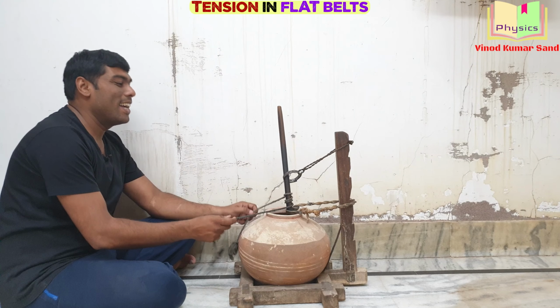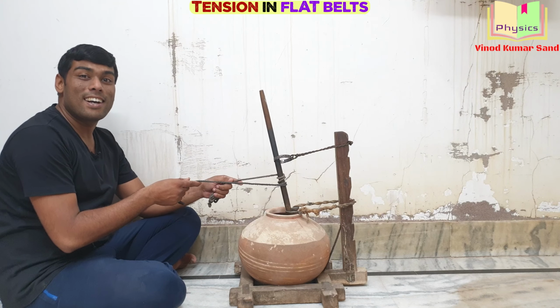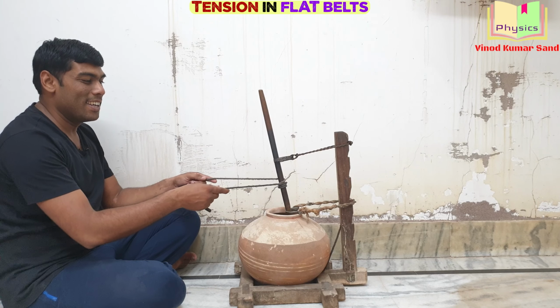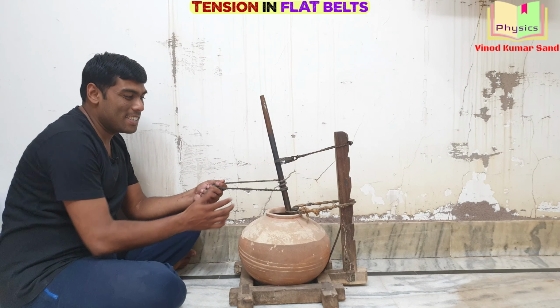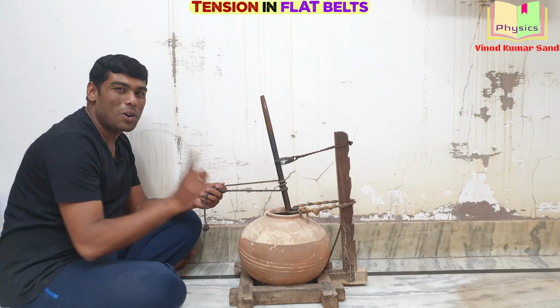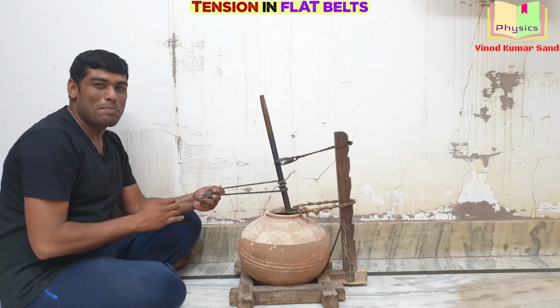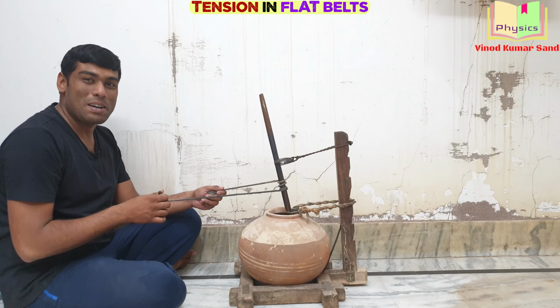Hey, today I'm churning out the curd for making ghee. So what do you think? What is better here? Less number of turns or more number of turns? Let me know about your opinion in the comment box.